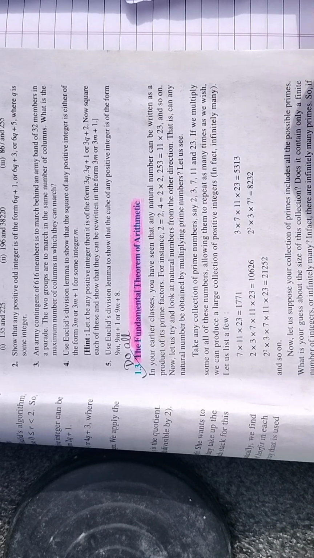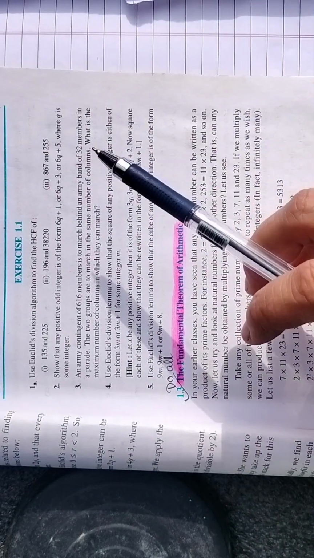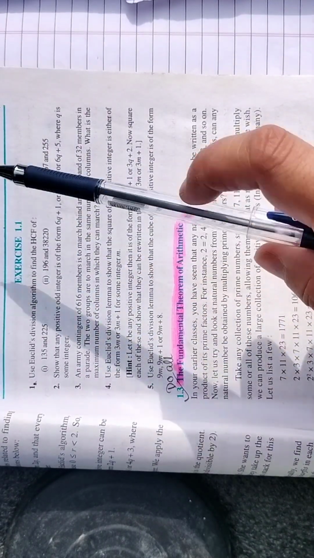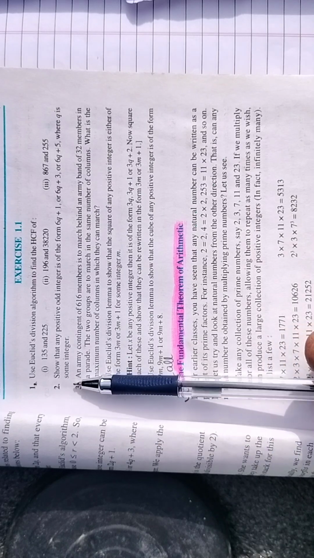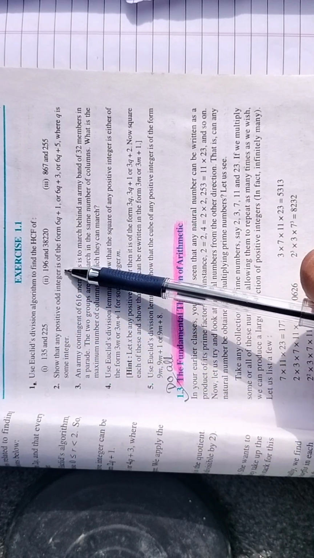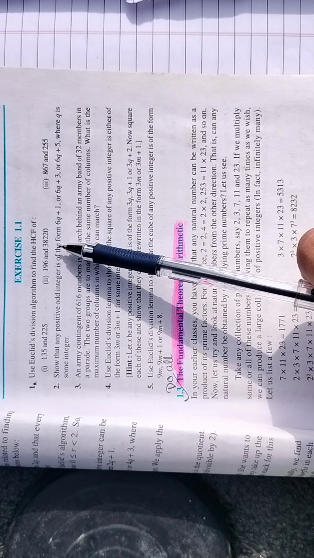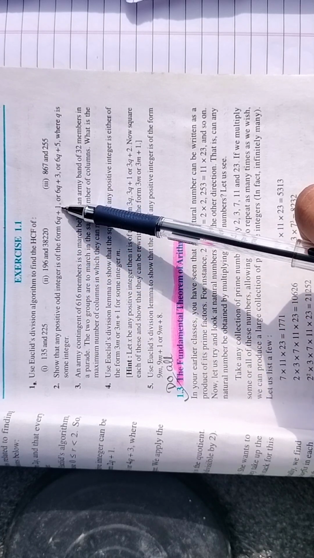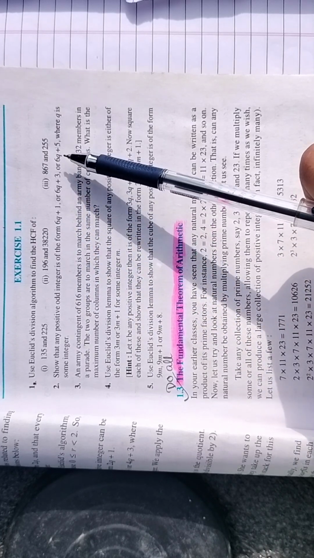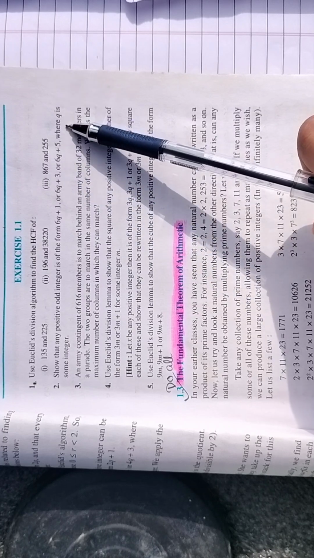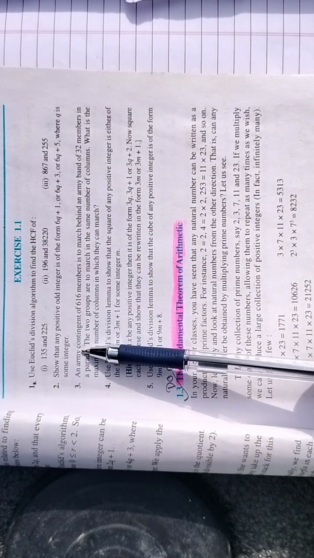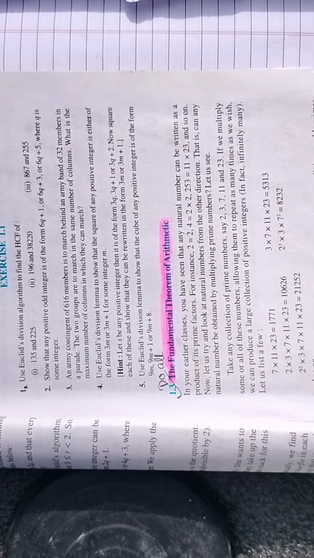So today we will be doing exercise 1.1, question number 2, that is, to show that any positive odd integer is of the form 6q plus 1, or 6q plus 3, or 6q plus 5, where q is some positive integer. So we will start this.